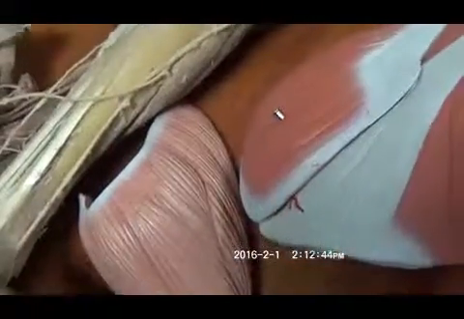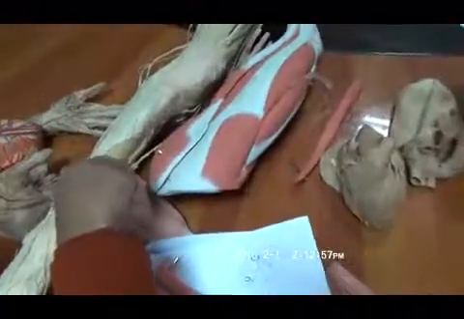How about the anterior tibial? Actually, it will be a little deeper. It is difficult to demonstrate, not dissected, because this specimen is just to show you the muscles here.